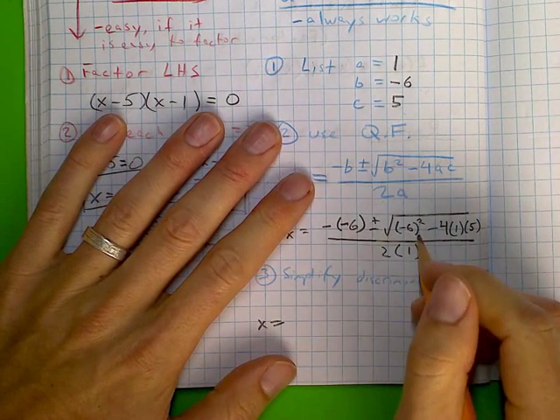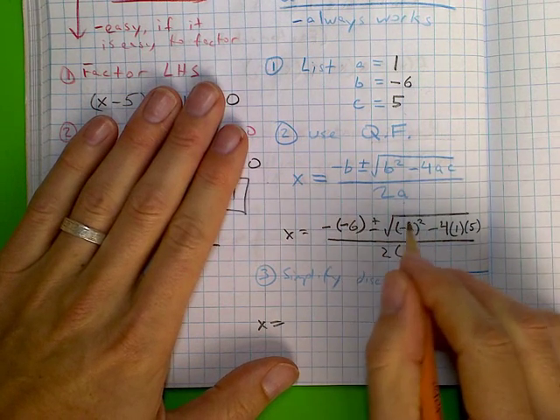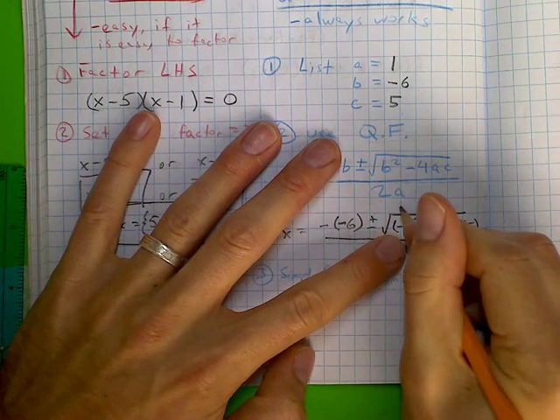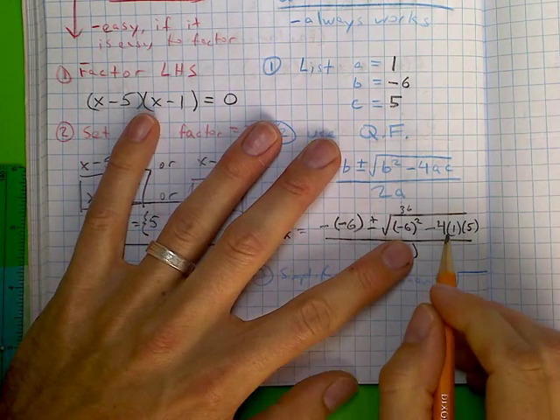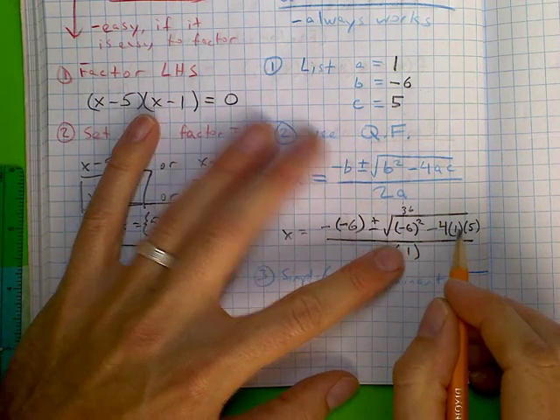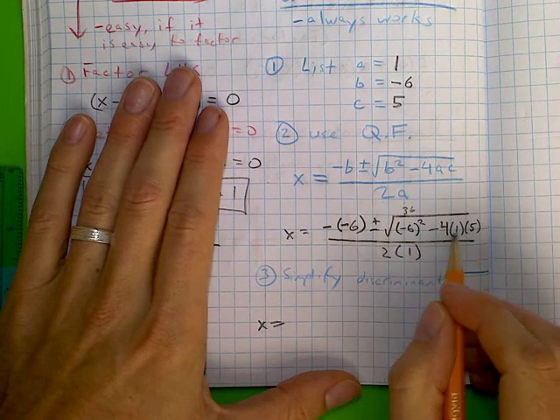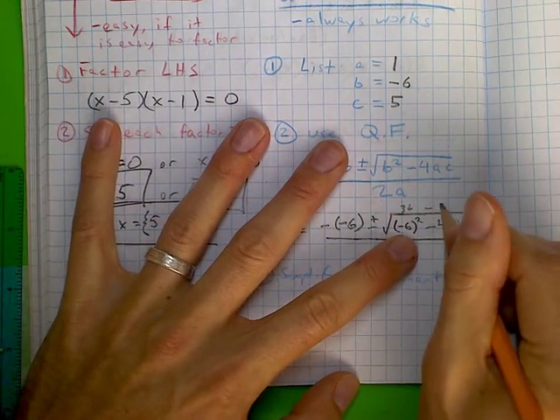All right, so what's negative 6 squared, Ethan? 36. Okay. And I'm going to jot myself some notes up here. And then 4 times 1 times 5. What's that, Caitlin? Yeah. And it'll be negative because we've got a minus in front.